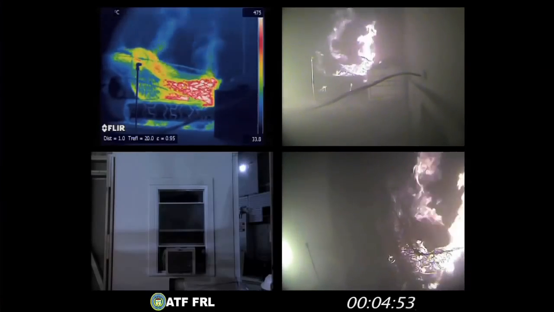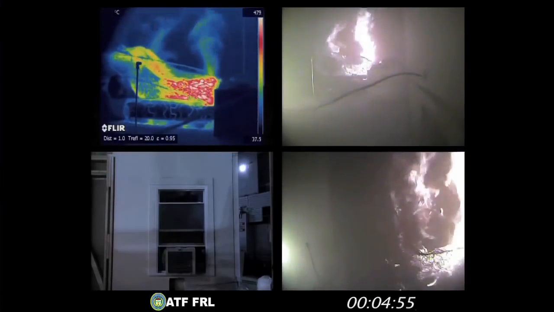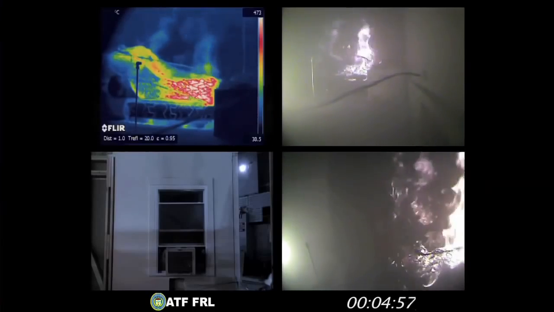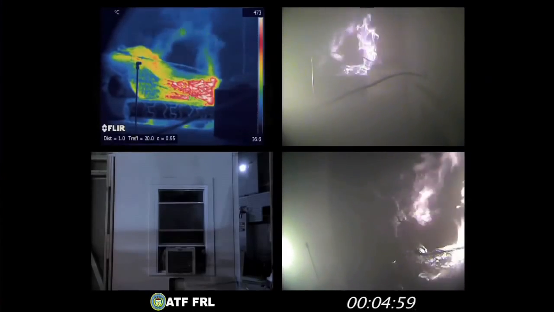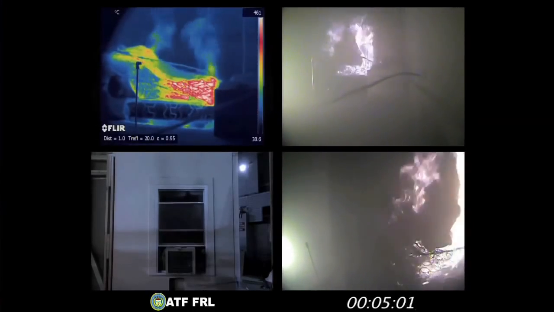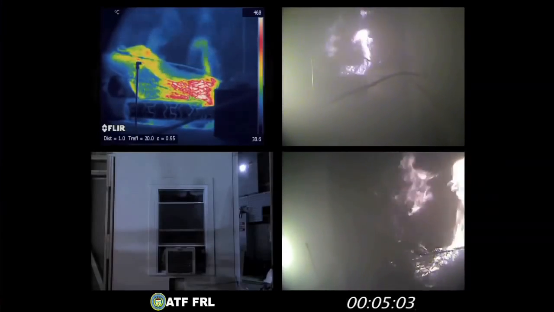We've had cases with ATF where a Christmas tree has caught fire inside of a house. It was away from windows. When the occupant left, they shut the door. By the time the fire department arrived, they opened the door, and the fire put itself out.